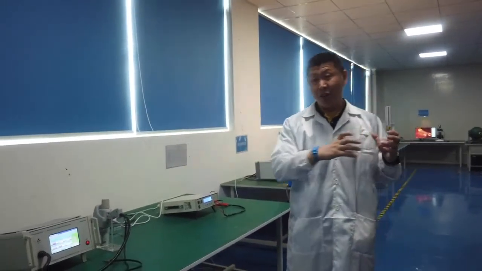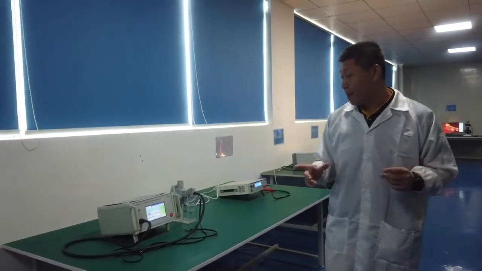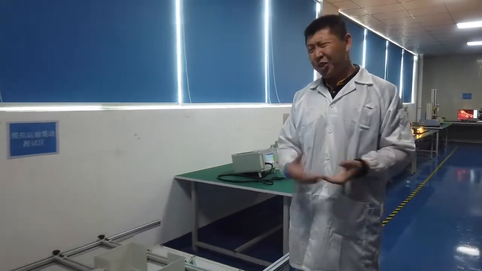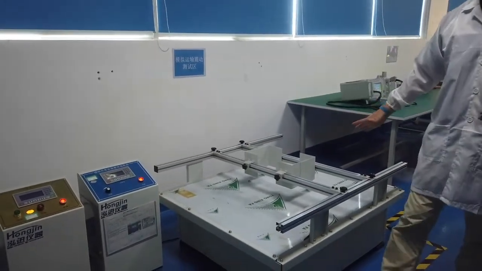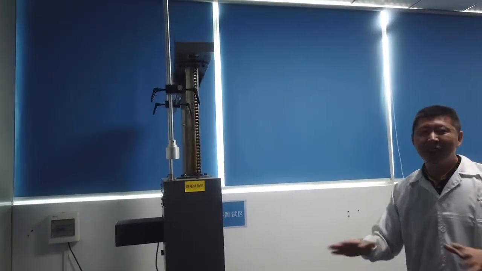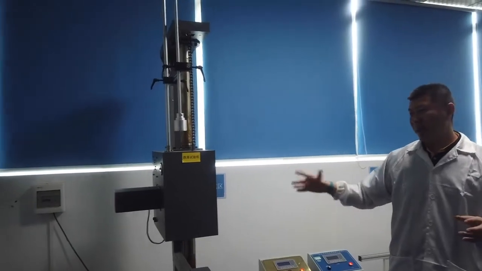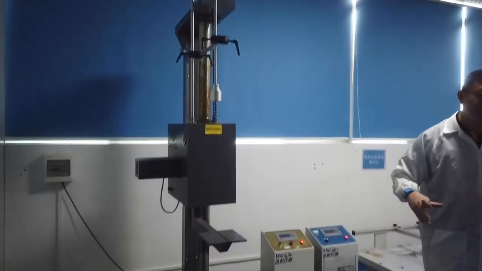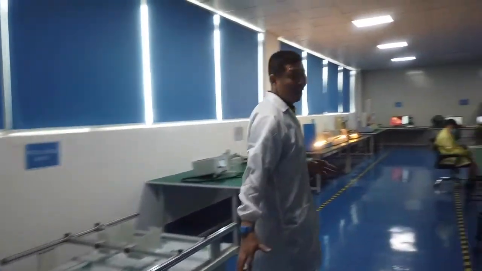So we have a constant, very full control for all the items. And here is a simulation test for vibration during transportation, and this is for the drop impact of the carton. The finished goods packed in the carton may encounter some drop impact. So that's the simulation to see whether the packaging is good or not.